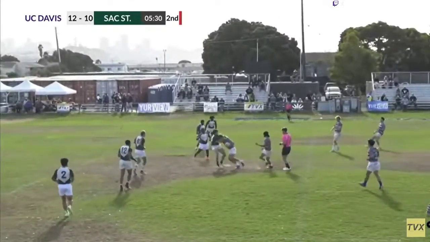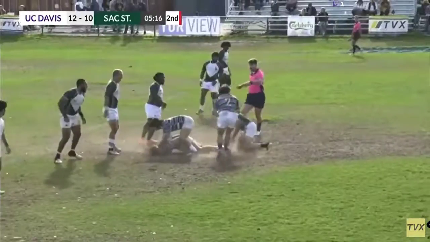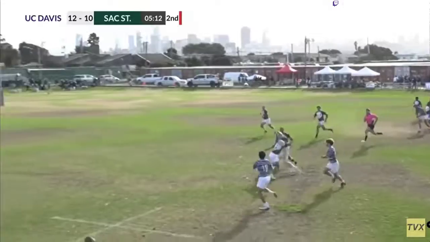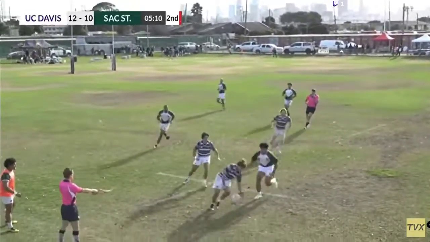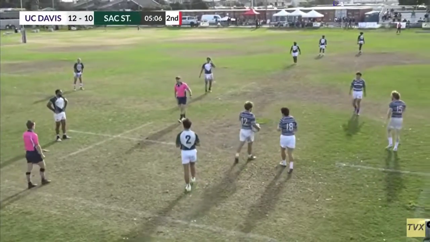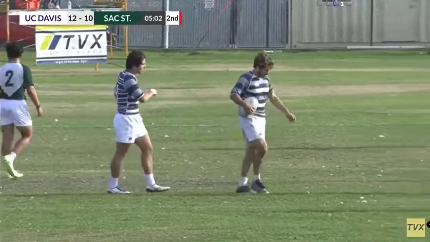It's Davis again on the attack. Look at that stiff arm. Sit down, he says to Sacramento State. Davis keeping the ball alive, and now the change in direction. Sacramento State on their front foot. This is where they have scored their tries. Again, the misconnection on the pass. We're going to have a minute on the field. Referees conferring again.